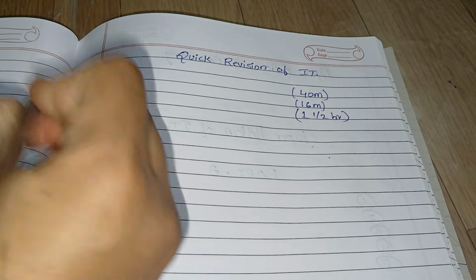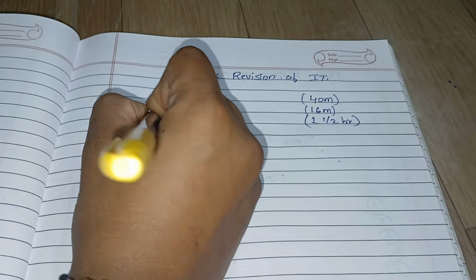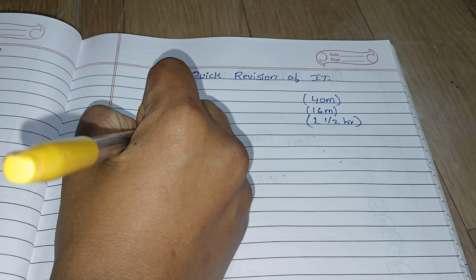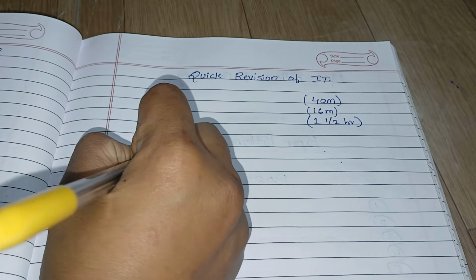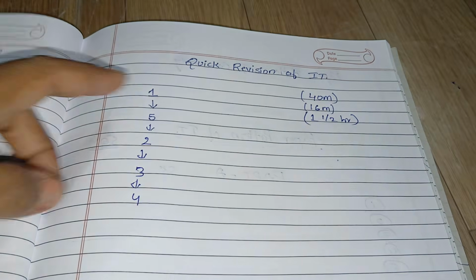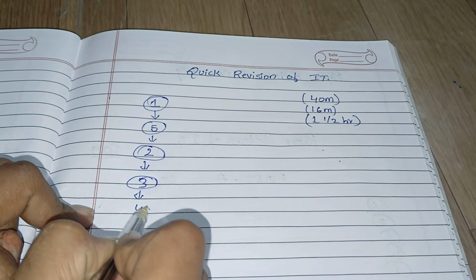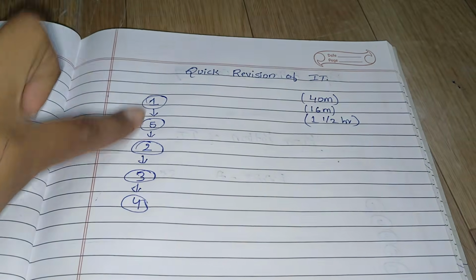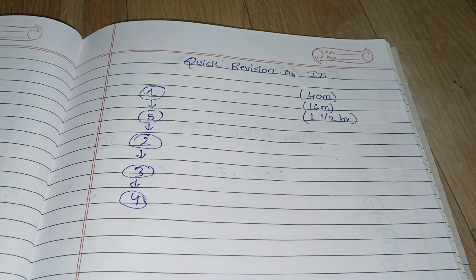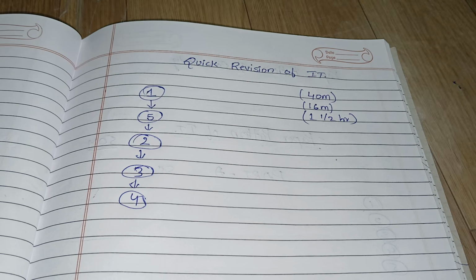So what are the easiest units? The first unit is the easiest unit, then the fifth unit, then the second unit, then the third, and then the fourth. So if you prepare in this order, it will be helpful for you to understand every concept you have in your IT subject. Easily you will be able to score O grade also.